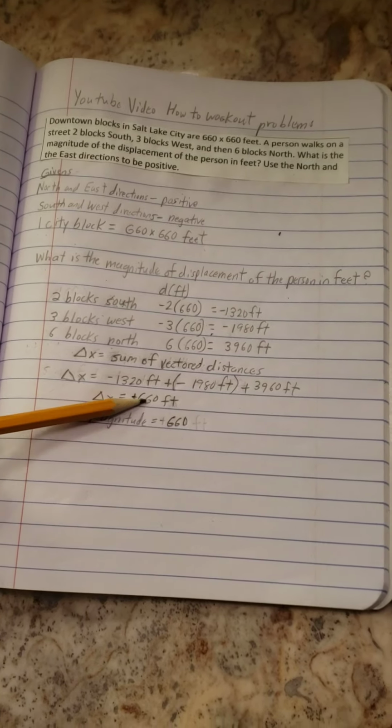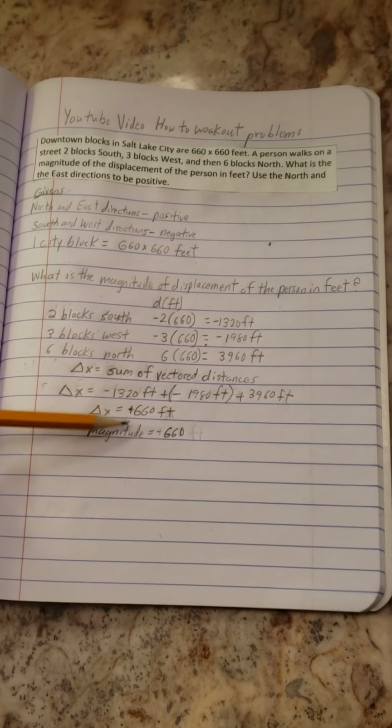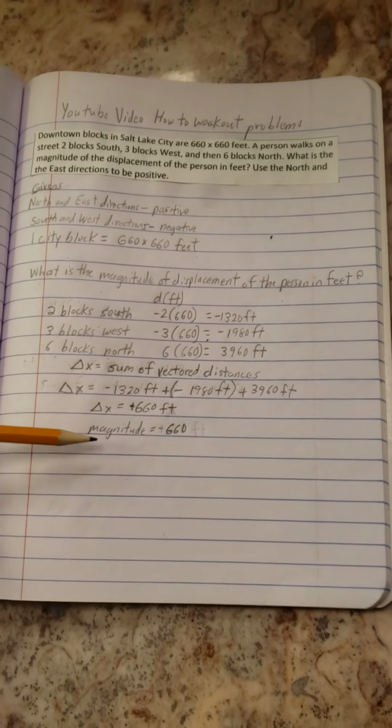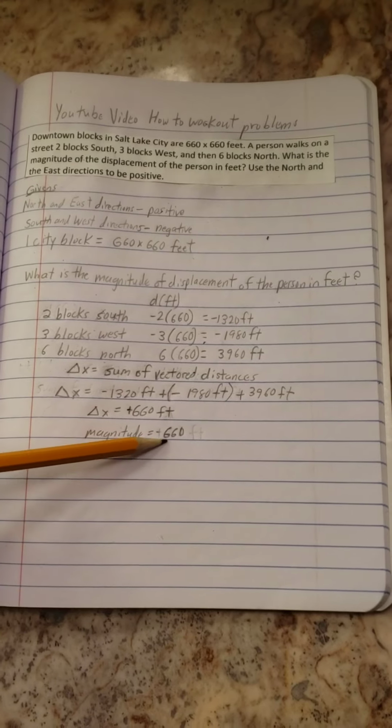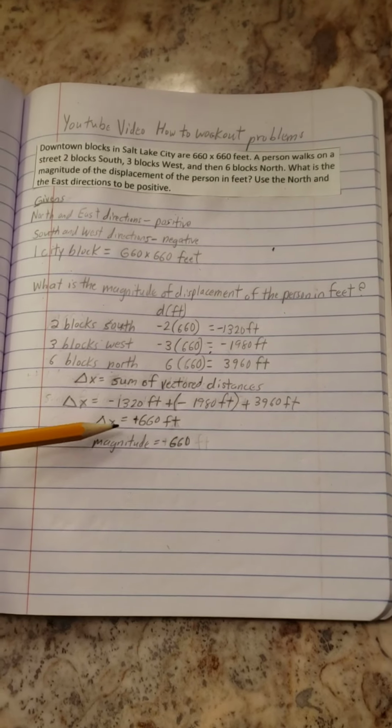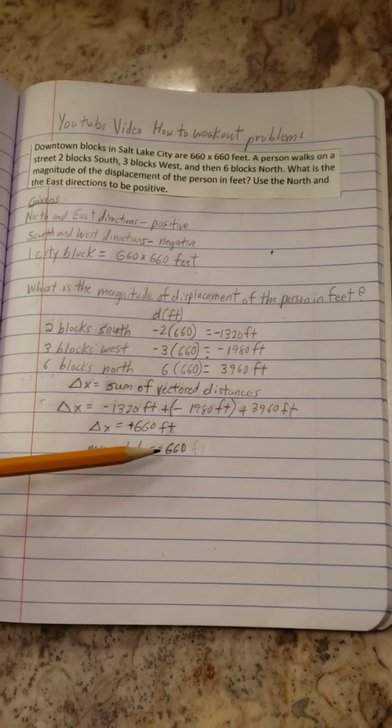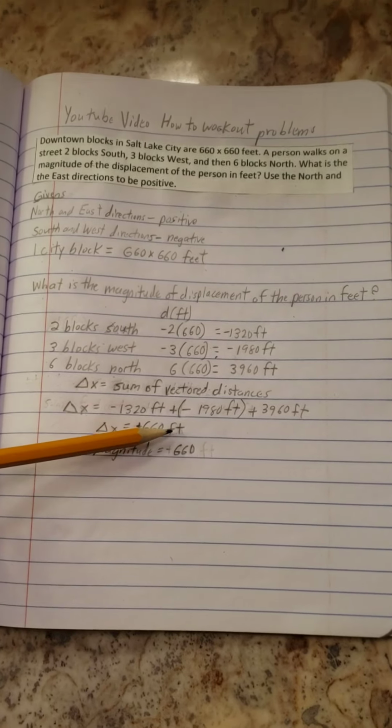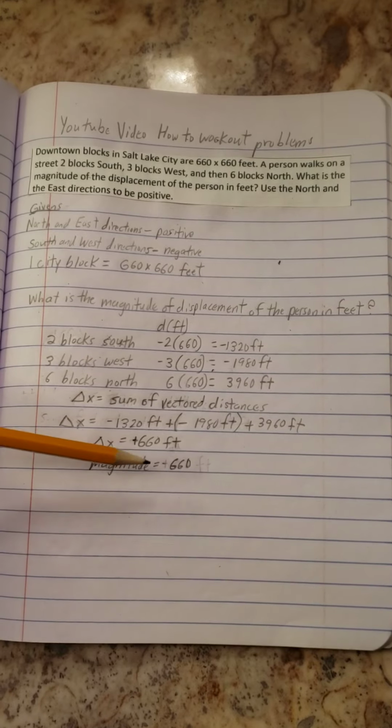So that equals the displacement of the person. And then the magnitude is 660 feet, and the sign here is positive, and the unit that is used is feet. So that is the actual distance that we got.